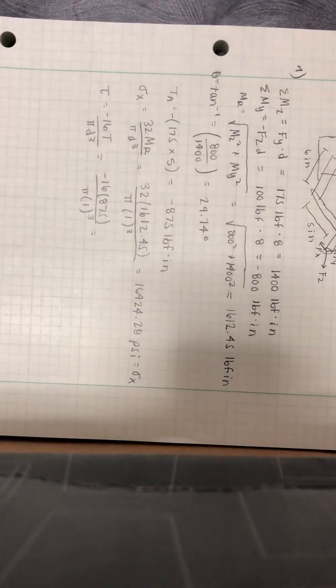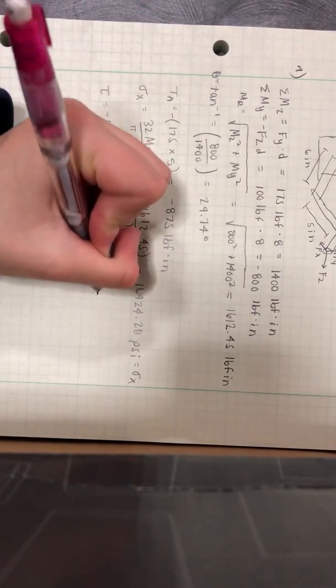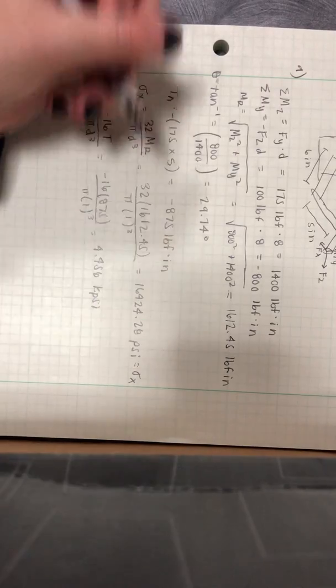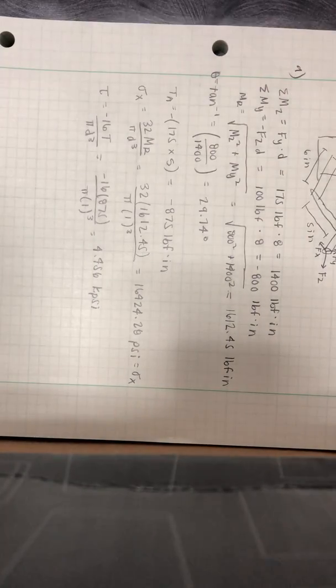And that's going to come out to be 4.456 kpsi. We'll put it in, so, or 4,000, so yeah, normal psi. So now that we have the torsional shear stress, we want the transverse shear stress.